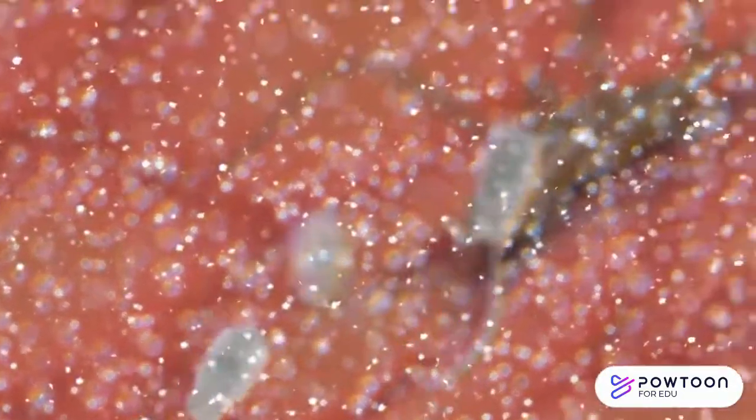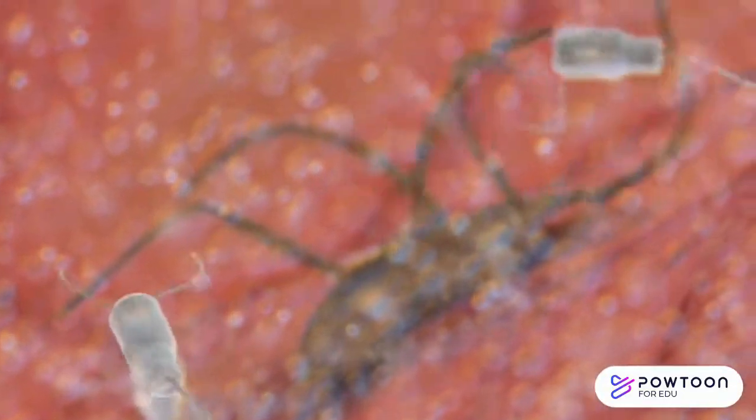ADCs work by sending covalently bonded cytotoxic molecules to the tumor cells that carry the targeted antigen, while sparing normal cells.